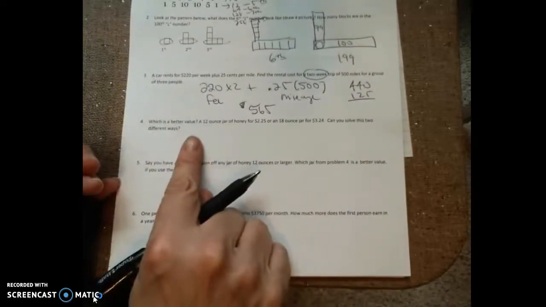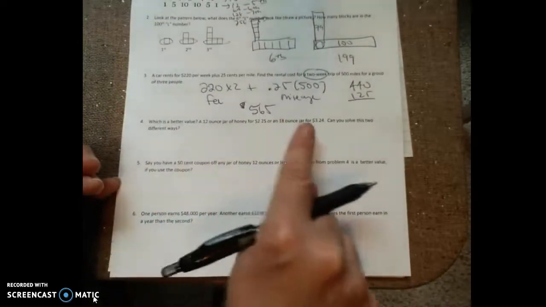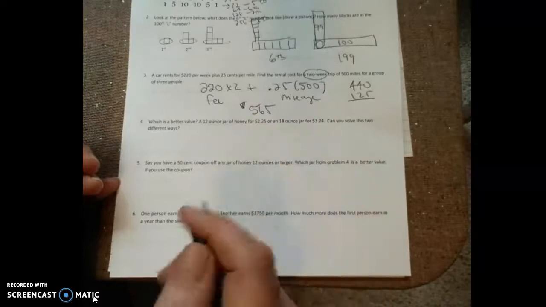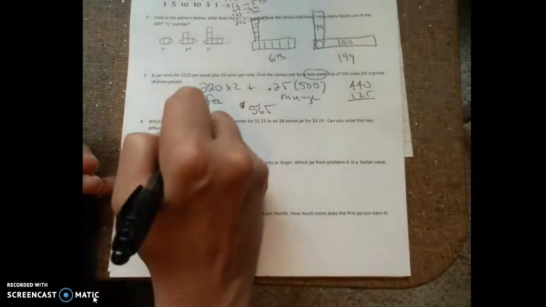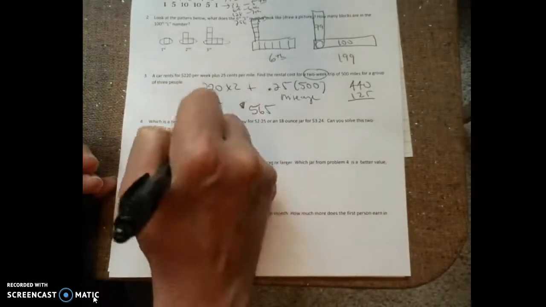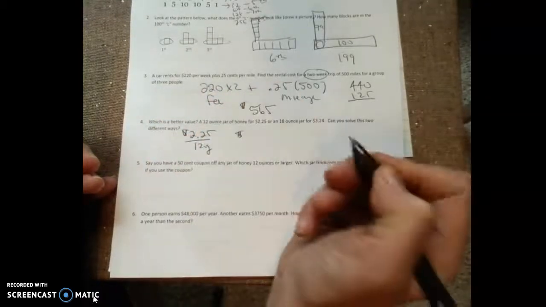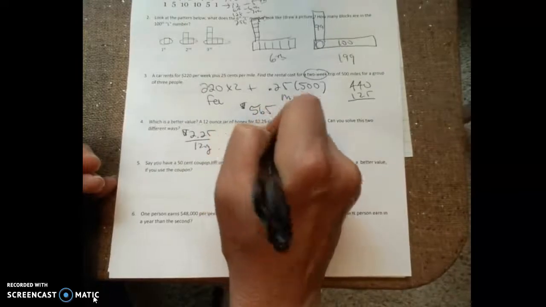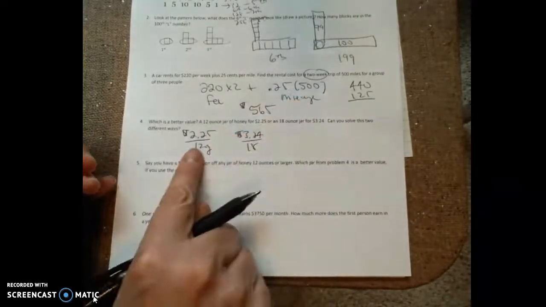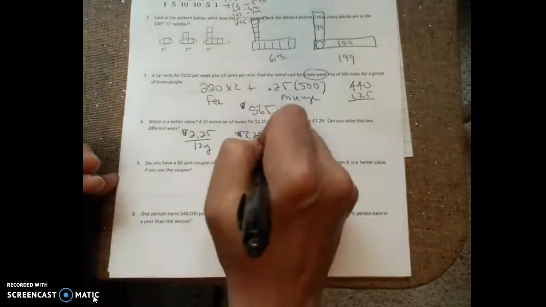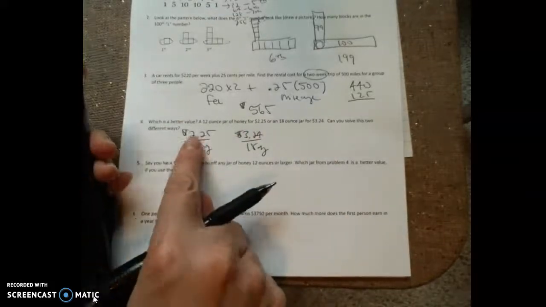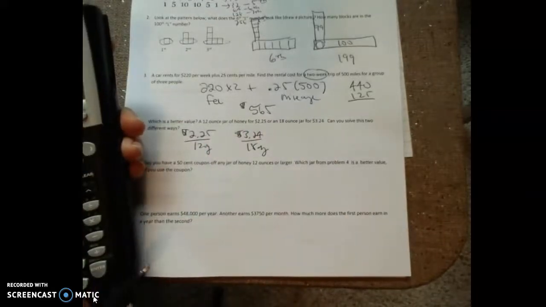All right, which is a better value, 12 ounces of honey for that, or 18? The way I always remember is money's more expensive or more important than the honey. So you always, on your calculator, you put the money first, the ounces separate. So money first. And I actually did this at the store the other day because I was debating between literally this, the 12 ounce and the 18 ounce. All right. So again, money's more important.